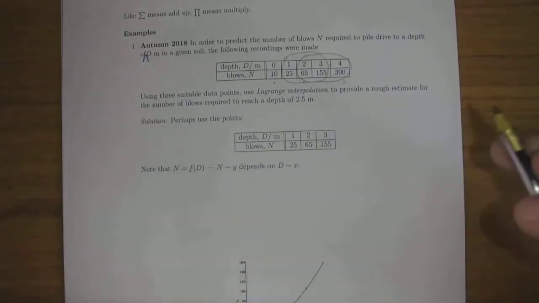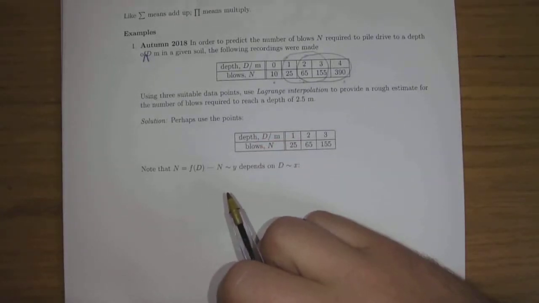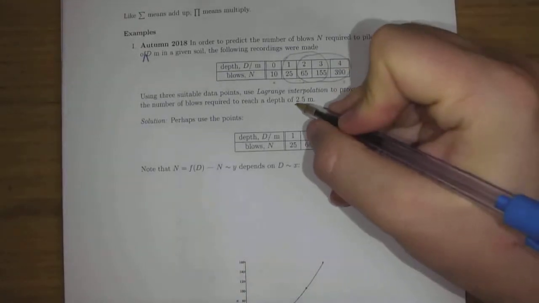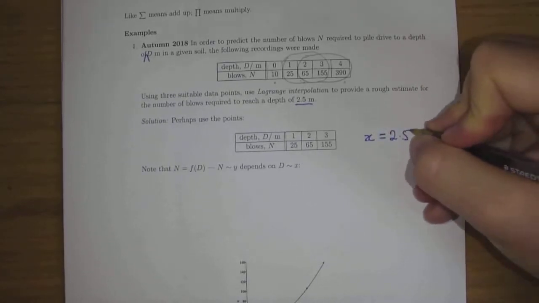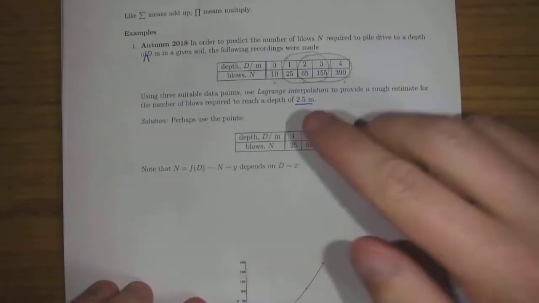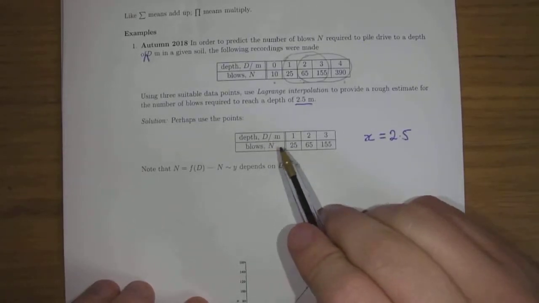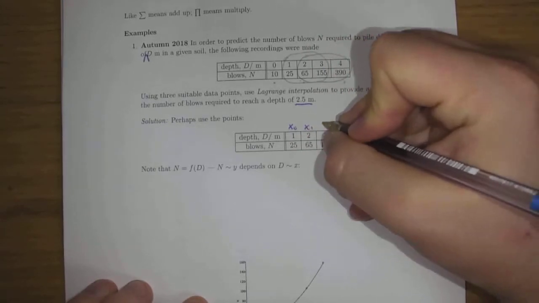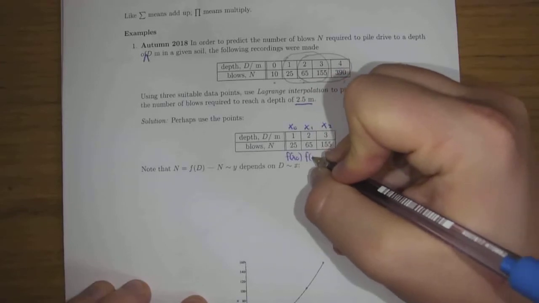Okay, so how do we know what's the x and what's the y? Well, the y is the thing you're predicting, and the x is what you know. So the x is what we're interested in. We're interested in what's going on at x equal to 2.5, so we're interpolating what's happening there. The depth says d, but that's okay, we can just use x. This is the x, this must be the y. So we have x0, x1, x2, and f of x0, f of x1, and f of x2.